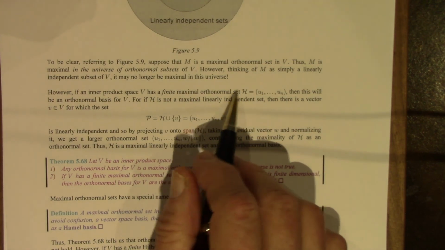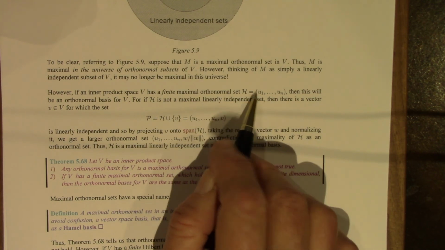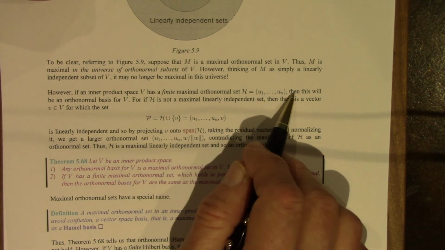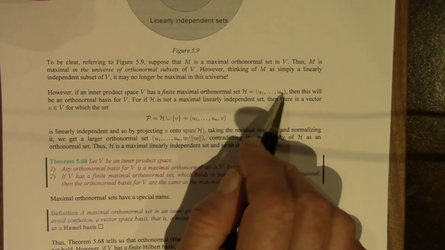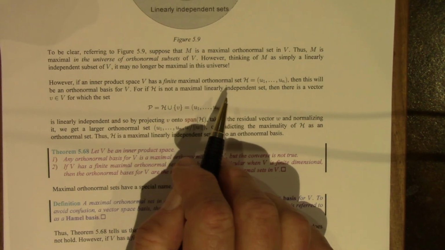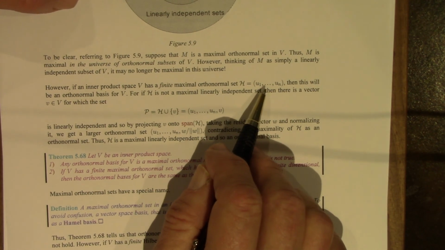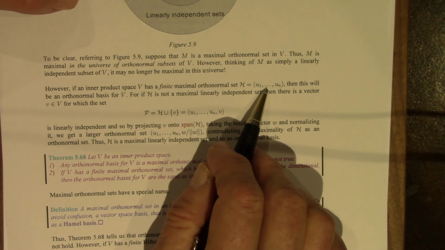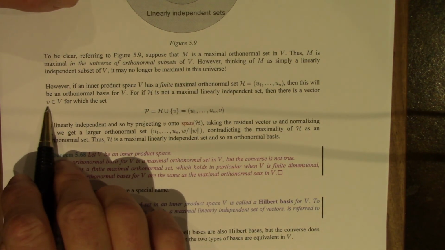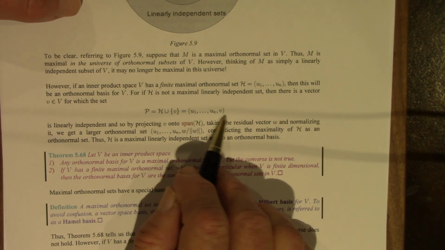So let's say we have a finite maximal orthonormal set, script H, U1 through UN. So no bigger, you can't throw anything else in here and still be orthonormal. This is linearly independent because it's orthonormal. Is it a maximal linearly independent set? Well, if not, there's a vector, little v, for which we can toss it in, and this is linearly independent.